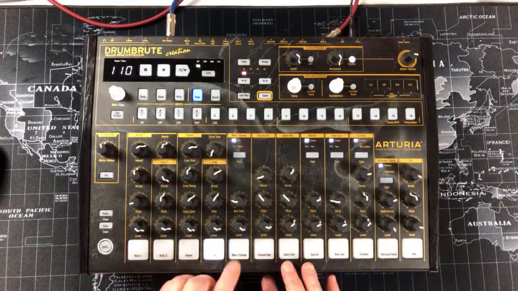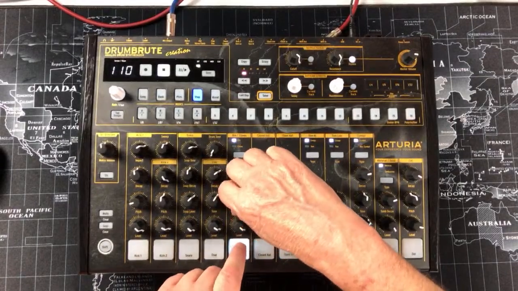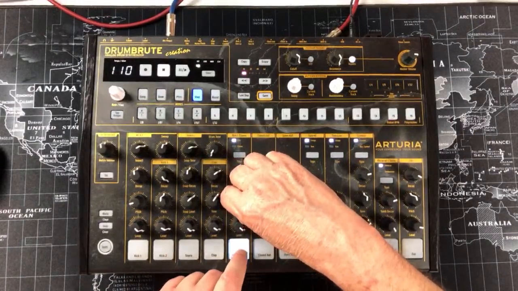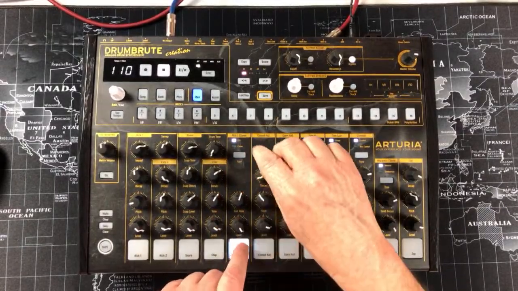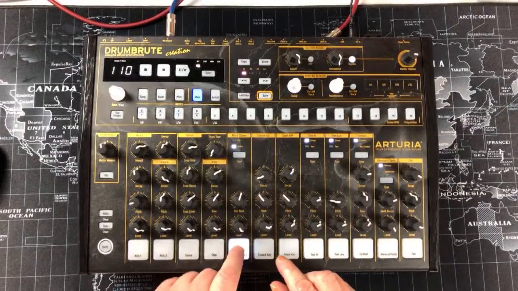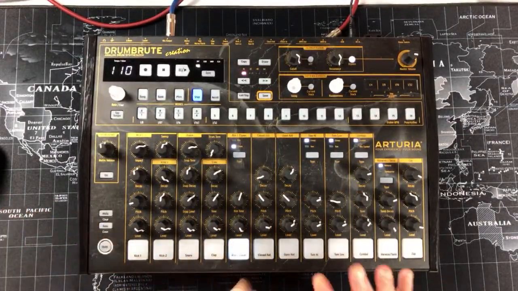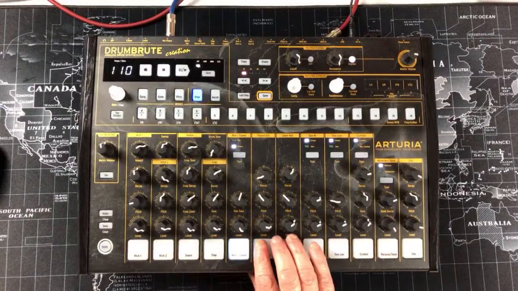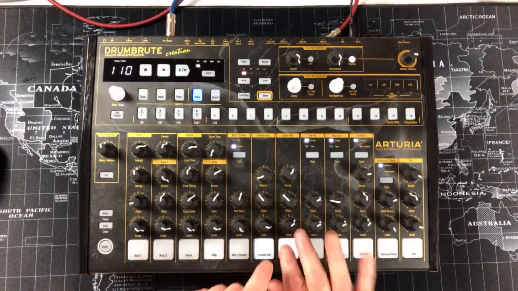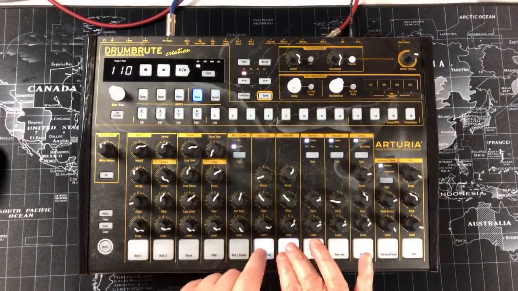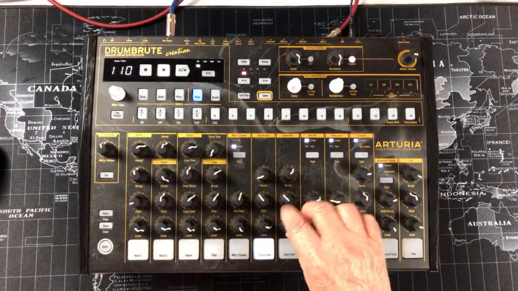So clap, and then we have rim, and we have rim tone, and then rim level, and then we have claves. We only have the level for claves. Then we have closed hat and open hat. Now these are kind of hardwired together mute wise. So they're both pretty much exactly the same. We can turn the levels straight up.